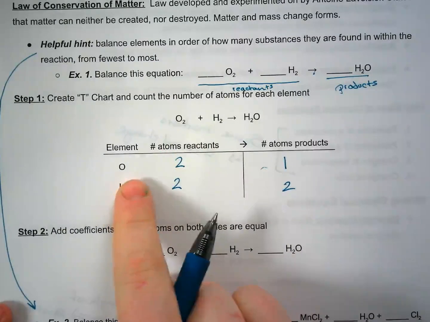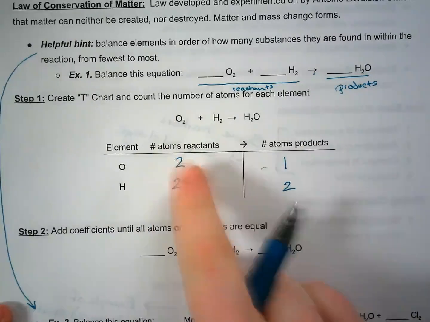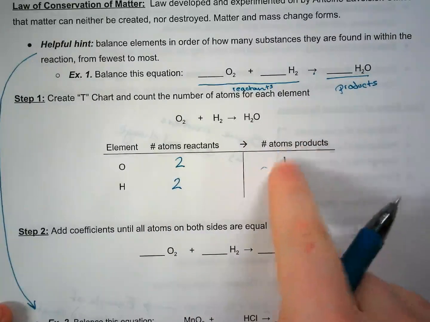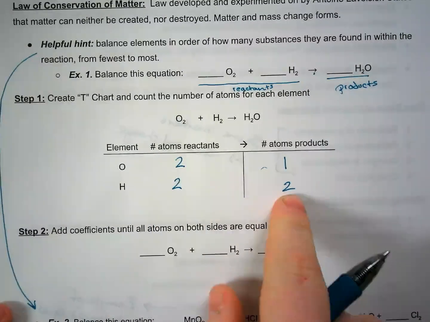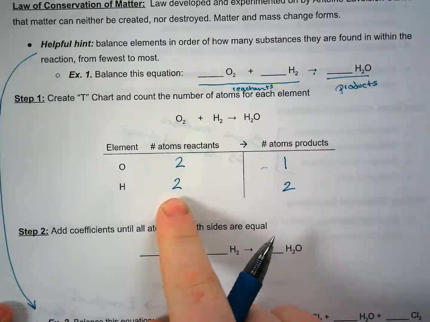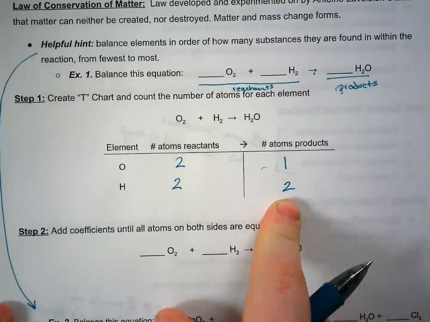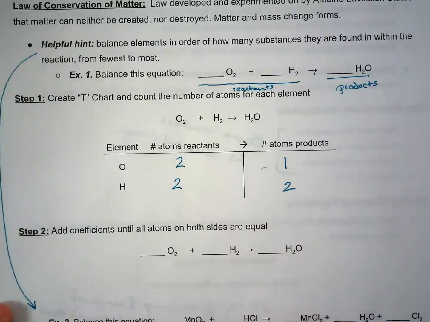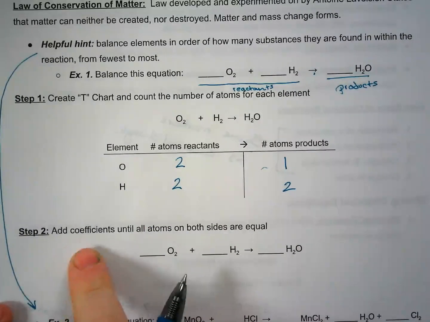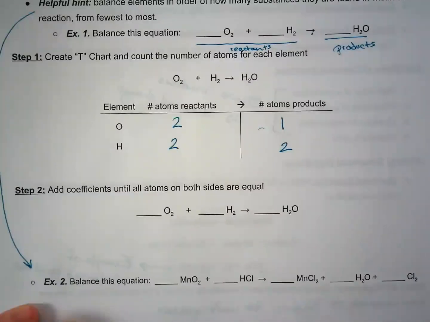So what we need to do is have the same number of atoms of reactants on the reactant side as the same number of atoms on the product side too. So hydrogen is ready to go. We've got 2 hydrogen atoms on the reactant side, 2 hydrogen atoms on the product side. But our oxygen is off, and we've got to figure out how to do that. So that's where step 2 comes in. We're going to be adding coefficients until the atoms on both sides are equal.